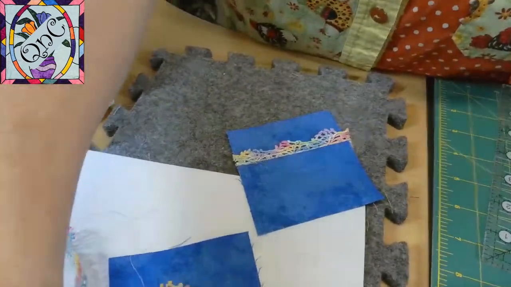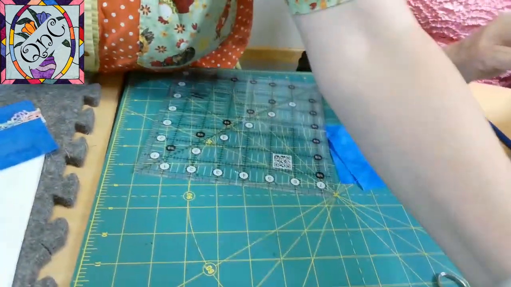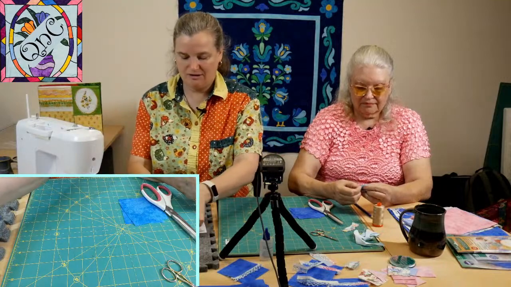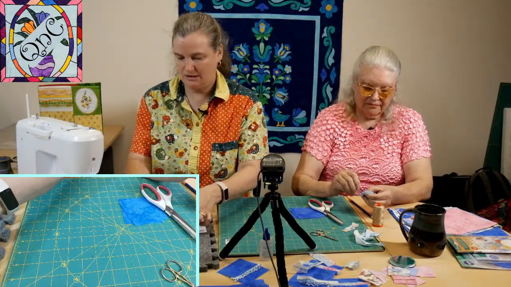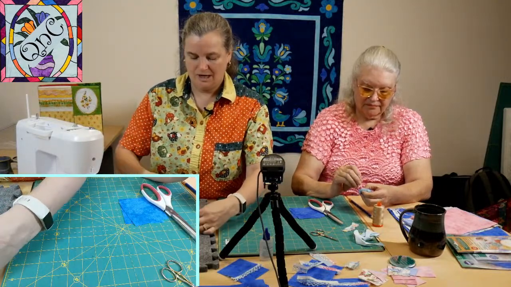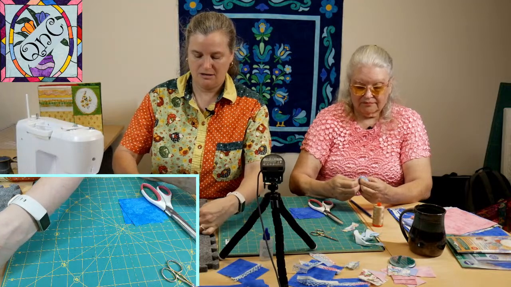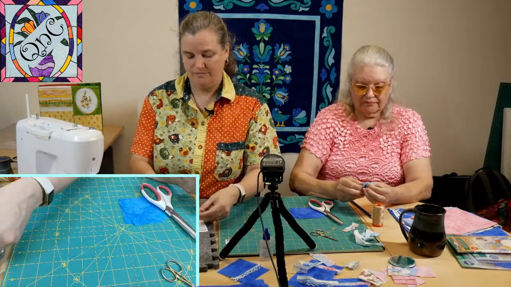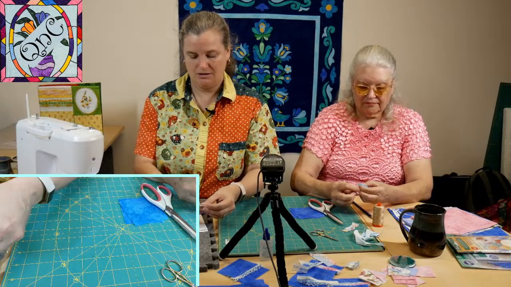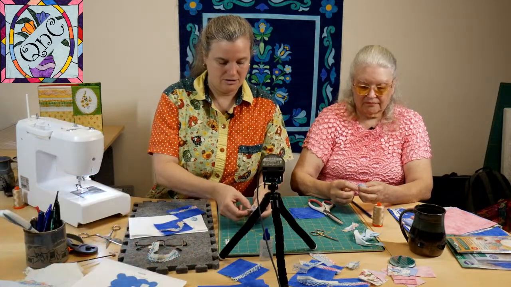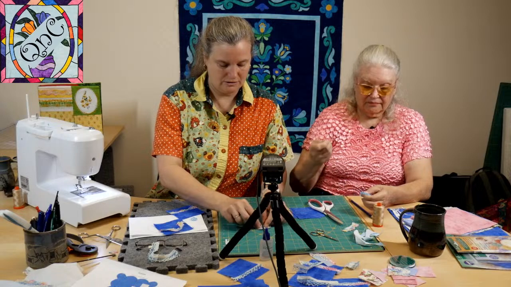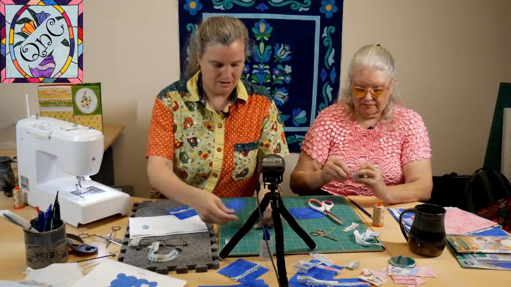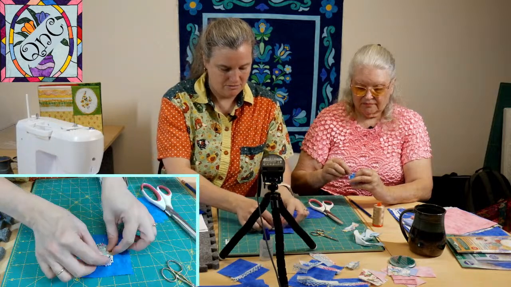Okay, so now I got to bring this over here like this. Wait a minute, I'm going to clean off my table. I'm going to go ahead and trim this right here, which means I'm going to have to use some more Fray Check. I'm going to tuck you underneath, just like that. Okay, get my piece of fabric. There we go.